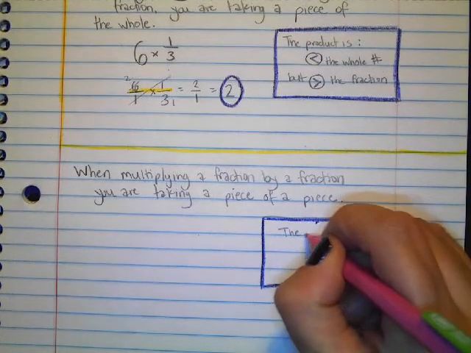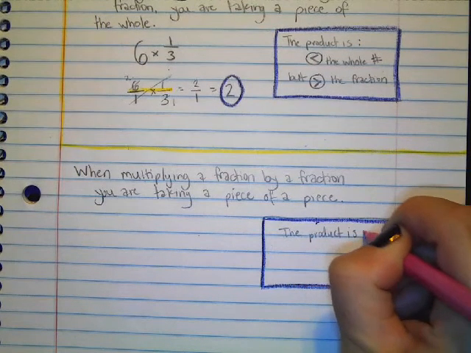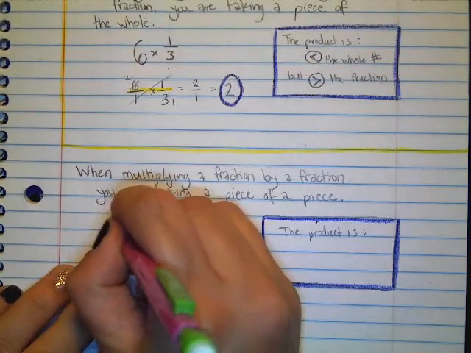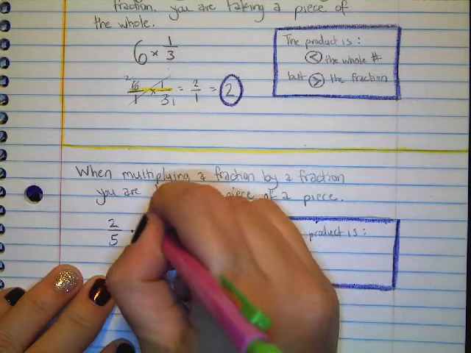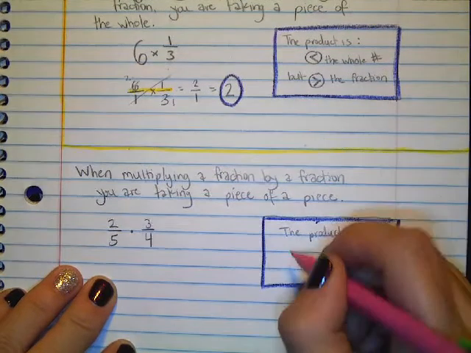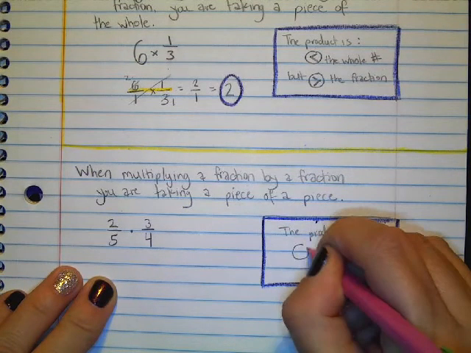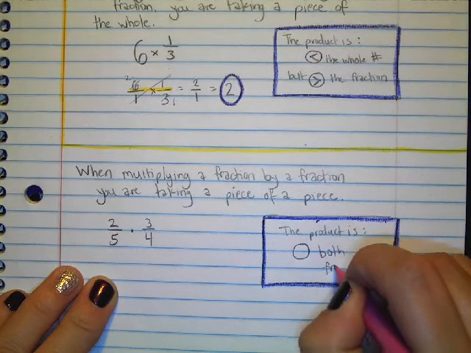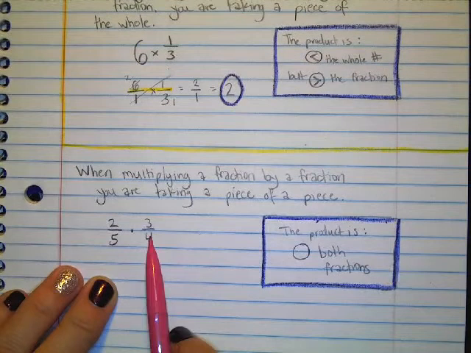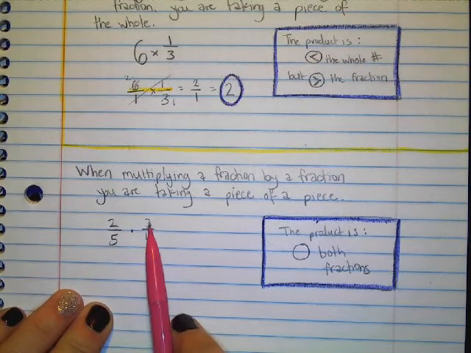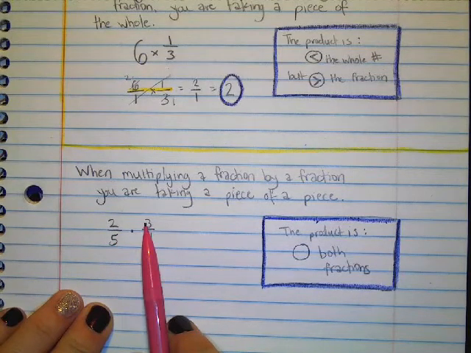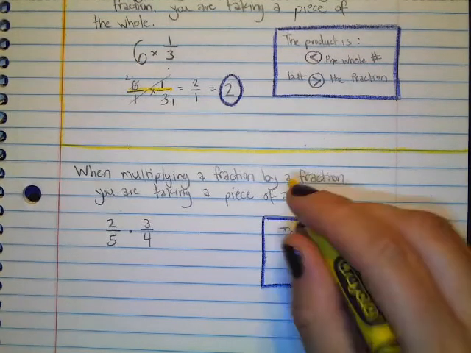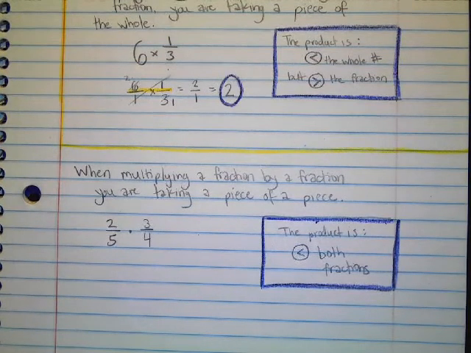The product is... Before we said blank then the whole number, but blank then the fraction, where now they're just going to be two fractions. So let's go ahead and write this example real quick. Let's say I was doing 2/5 times 3/4. The product is going to be blank, so we're comparing it, both fractions. Think about it. If I take a piece of a piece, it's going to be less than both fractions.